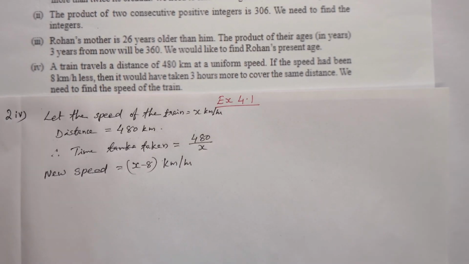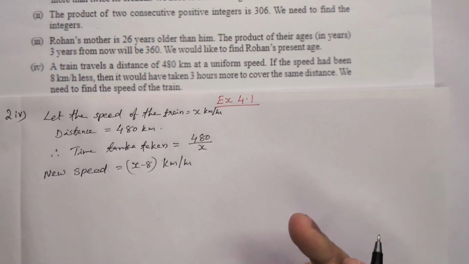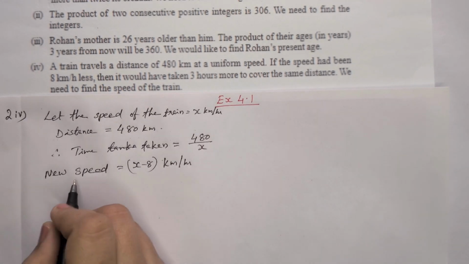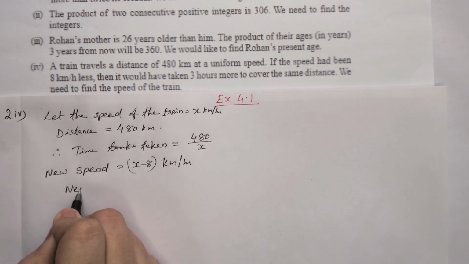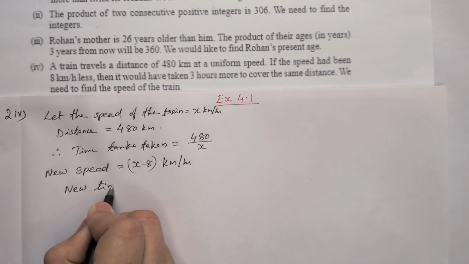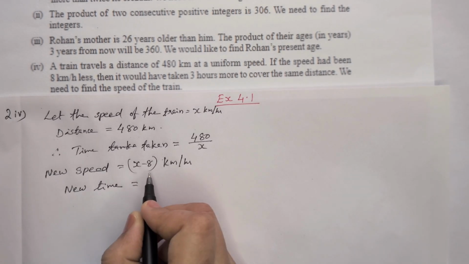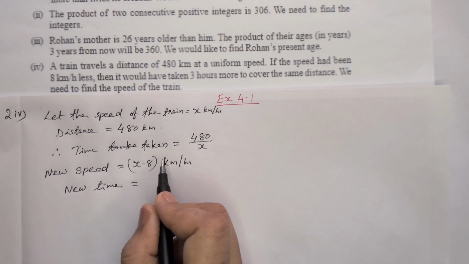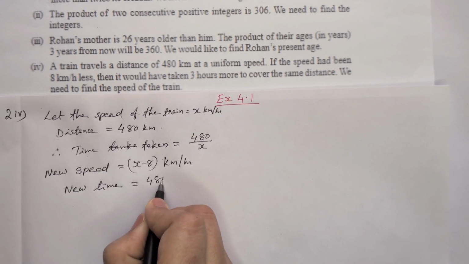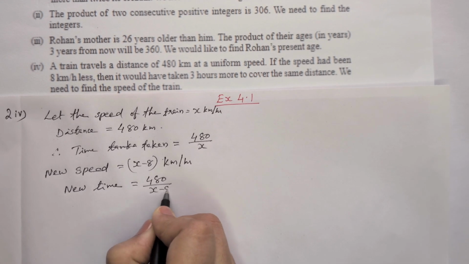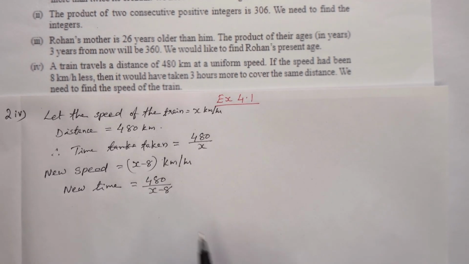Same distance, so the new time is again 480 by x minus 8.